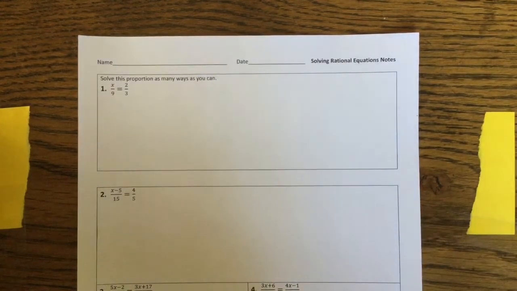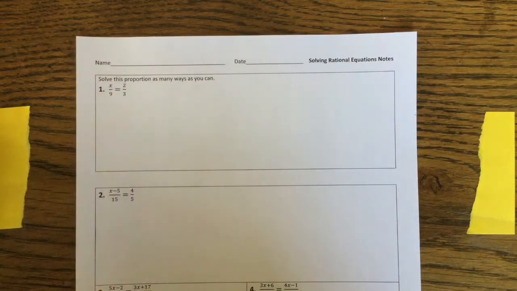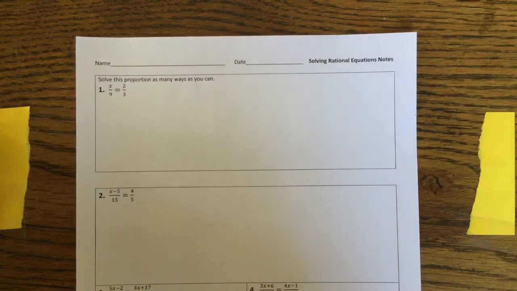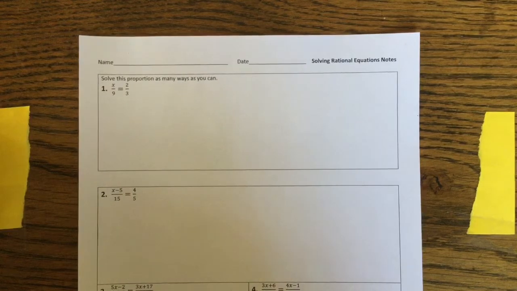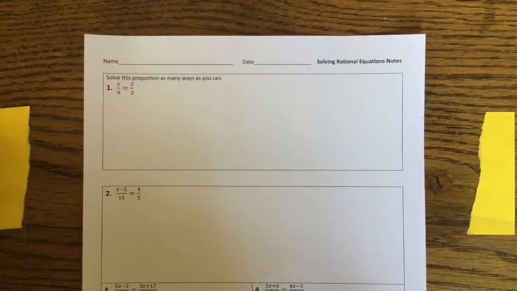Before you watch the rest of this video, if you can go ahead and pause it, and on number 1, give that a try, and solve that proportion as many ways as you can think of. All right, now that you have tried number 1 on your own, here are a couple of common strategies that you may or may not have thought of.